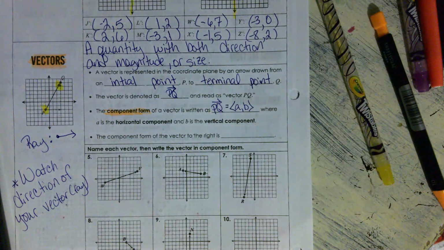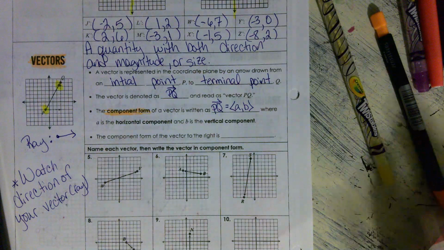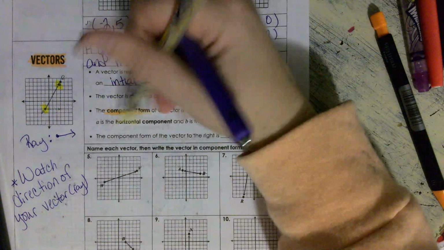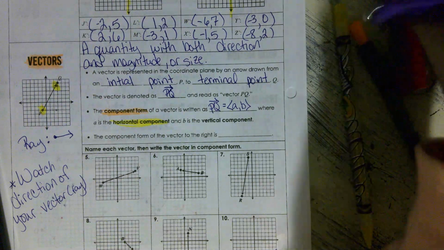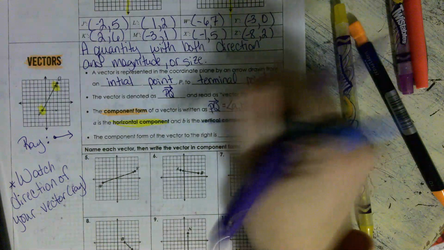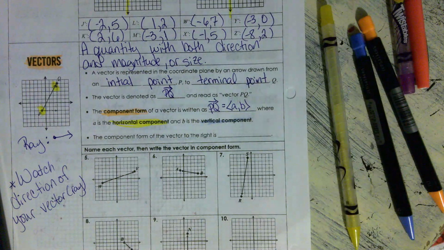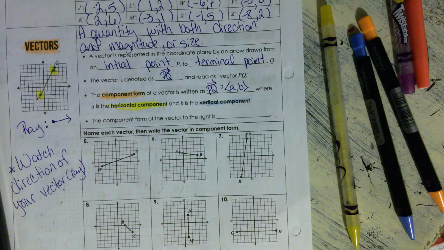equals ⟨a, b⟩, and these look almost like inequality symbols, okay, where a is our horizontal, that's our x, walk, and b is our vertical, that's our climb. So they're still going to be asking you what's the horizontal and vertical change in our vector. The trickiest part is just paying attention to the direction that our vector is traveling, so we know if we should have positive or negative signs. For me, I think the trickiest part is knowing when it's positive and when it's negative, okay?